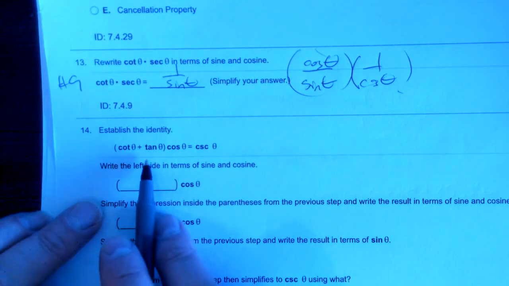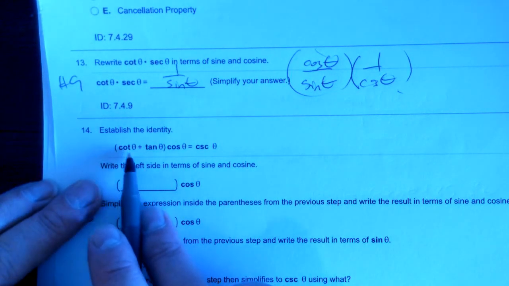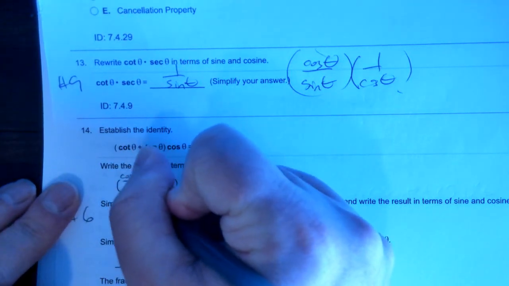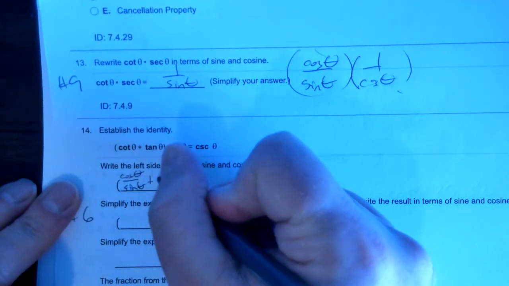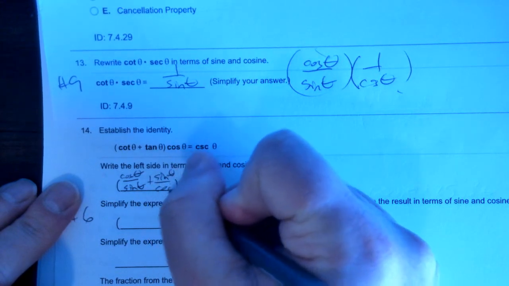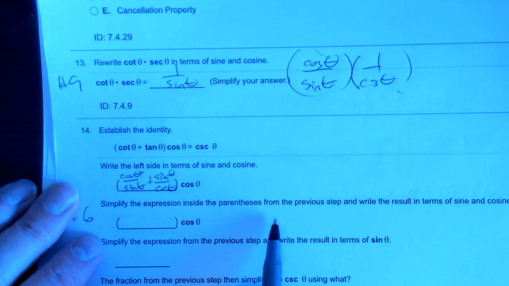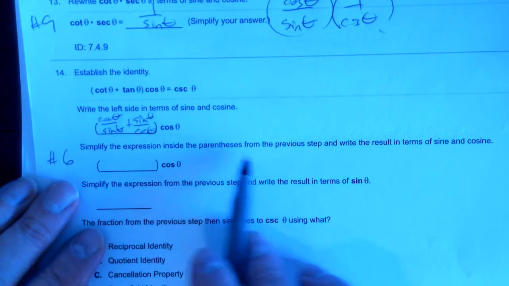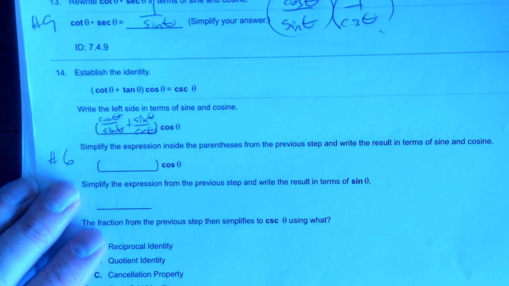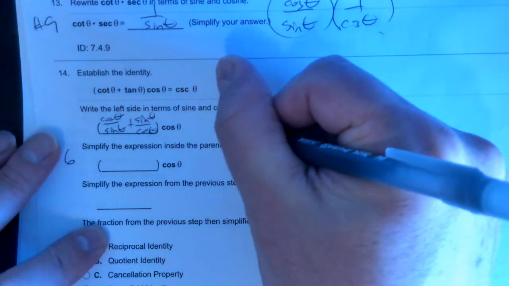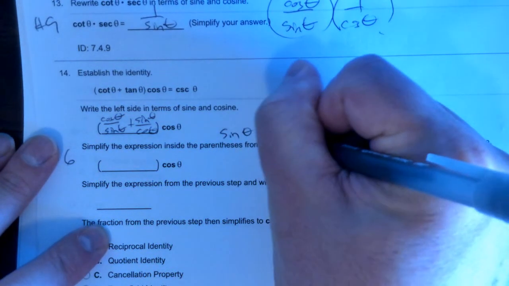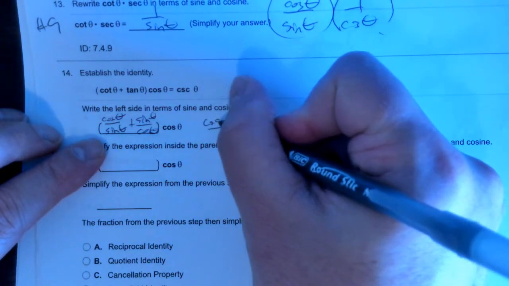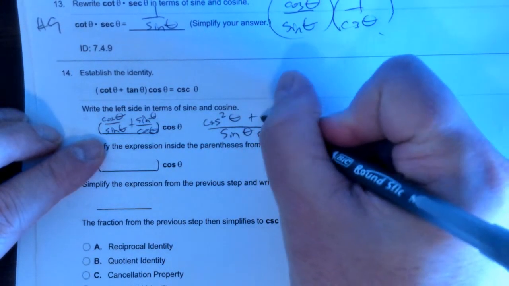Then on this one, rewrite it, cotangent is cosine over sine. Tangent is sine over cosine. And then simplify the part that's inside the parentheses by getting a common denominator. So this would have to be cosine squared plus sine squared.